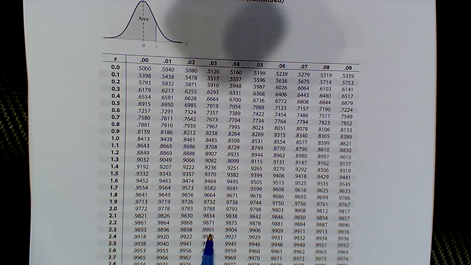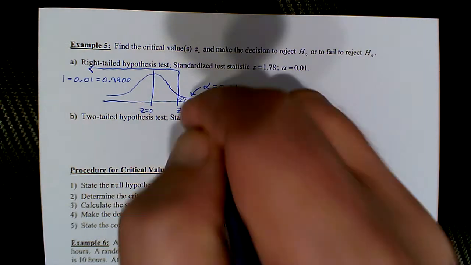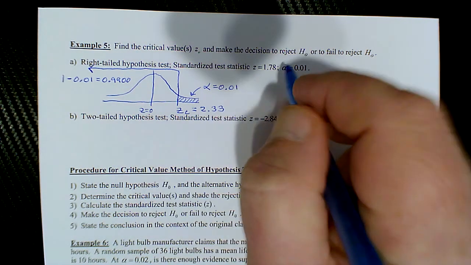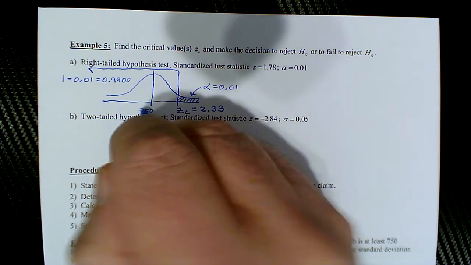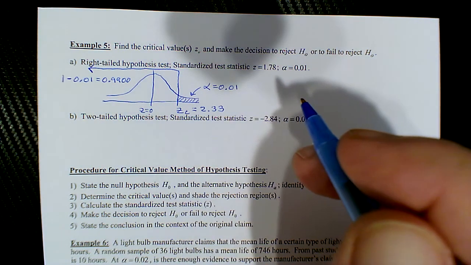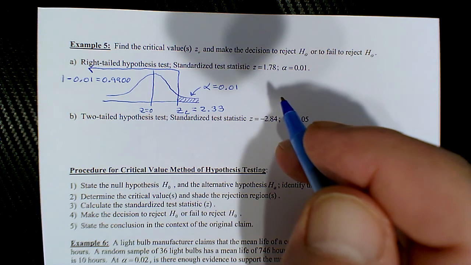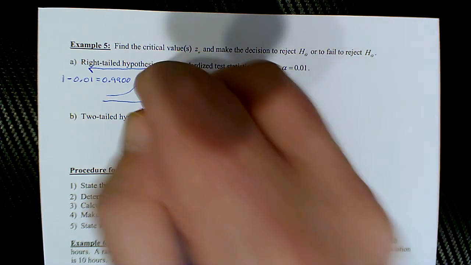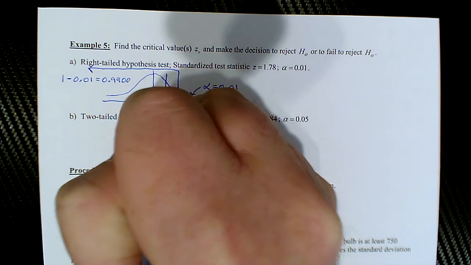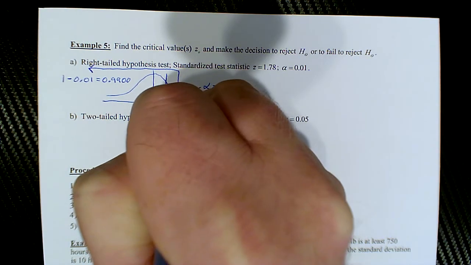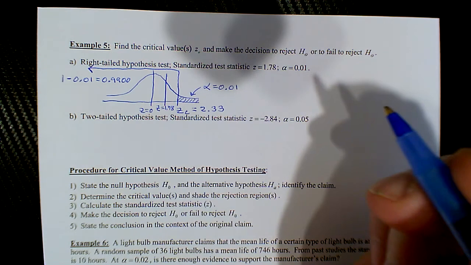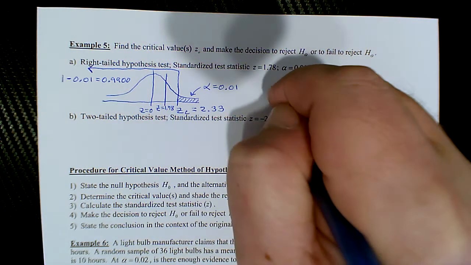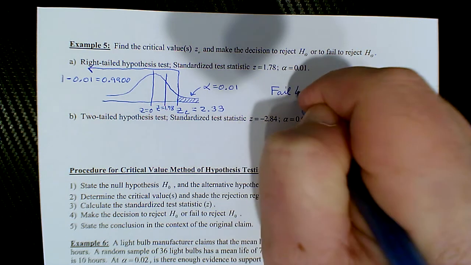So that's our critical value. And then using the test statistic, just determine where it falls with respect to the critical value. And 1.78 is somewhere in here, which is in the non-rejection region, and therefore we're going to fail to reject the null hypothesis.